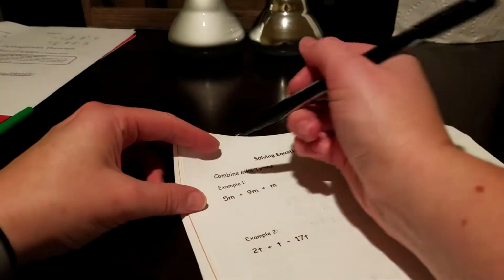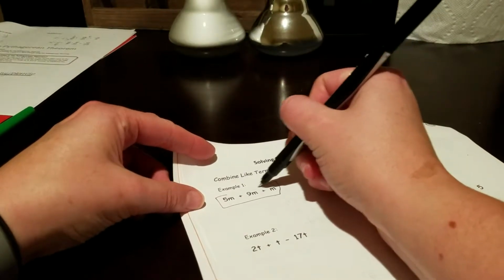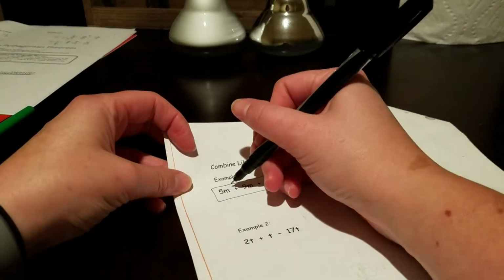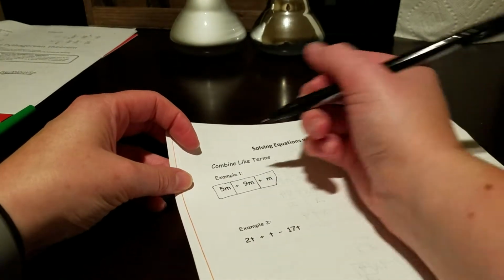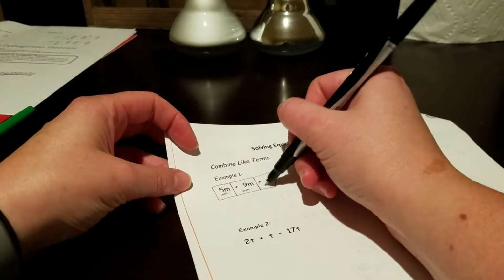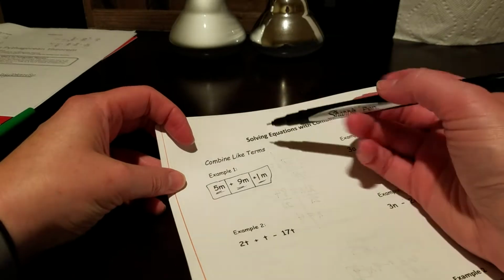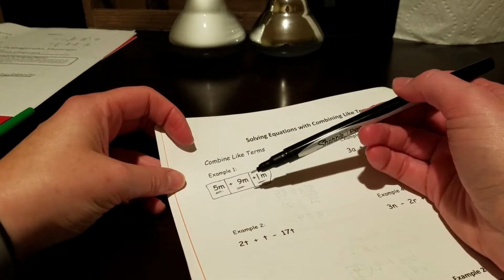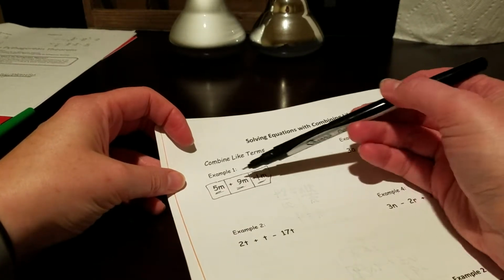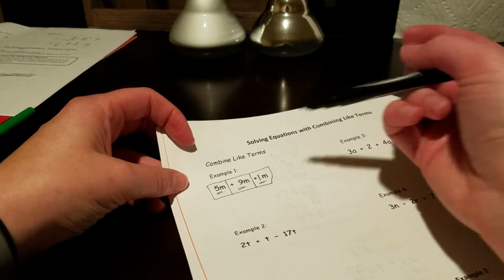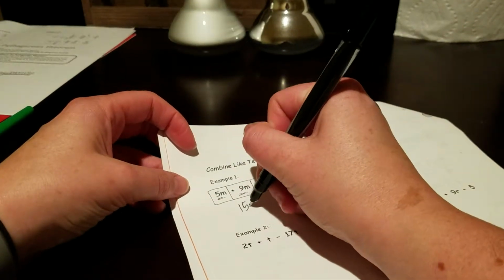we've done before. Just to refresh your memory, the way that we did it before was box it, split it by the terms, and then look through and see which ones are like terms. Remember, if it's just an m, it really means one m. So we look at just the coefficients, the numbers out front. So we have 5 plus 9 plus 1. That's going to give me 15m.